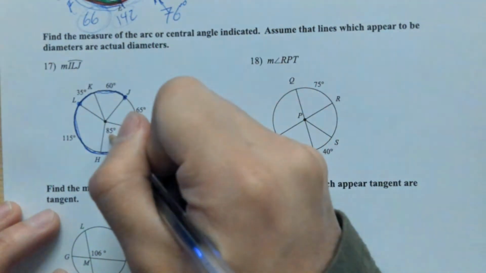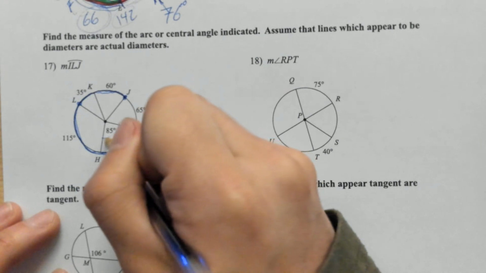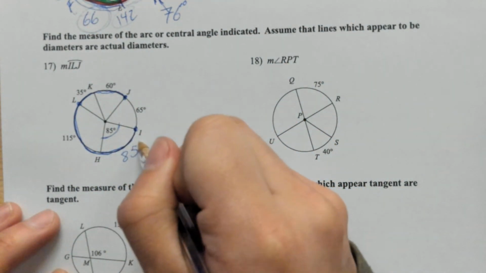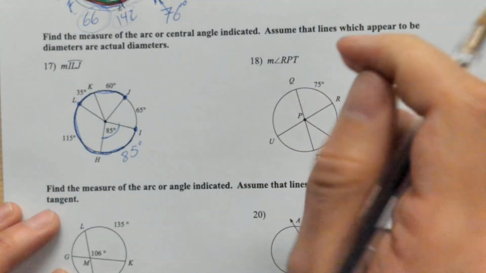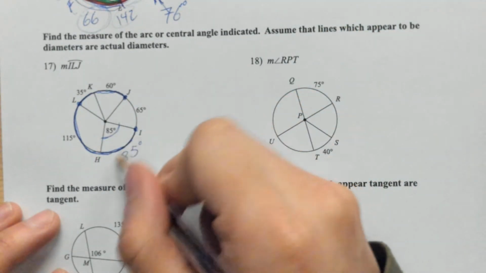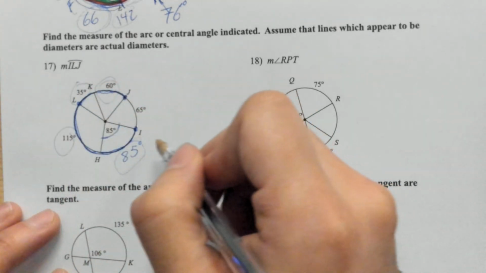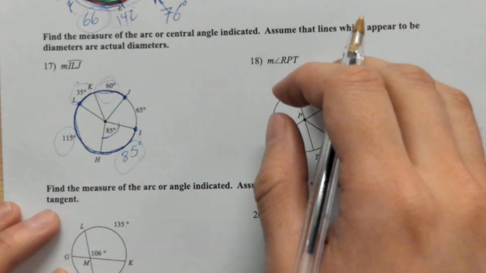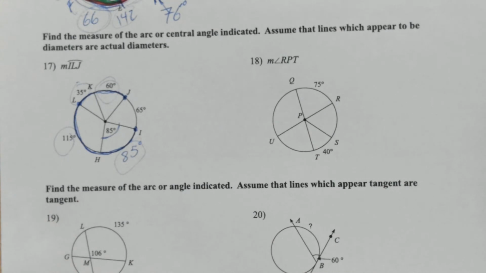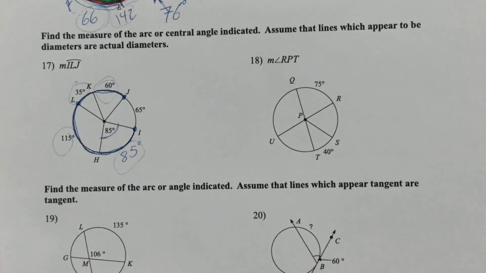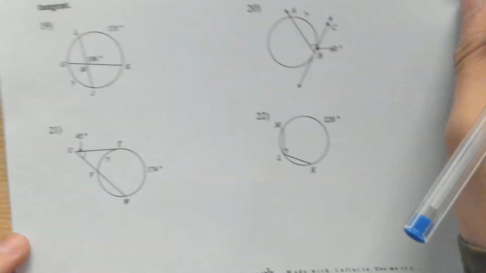But that's easy. Again, these are central angles, so this angle and this arc must be the same. This arc is this arc is this arc. Just add them up, and that's the solution. Now I'll let you guys try 18.